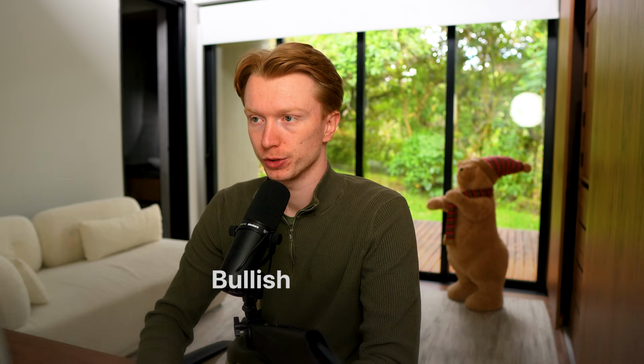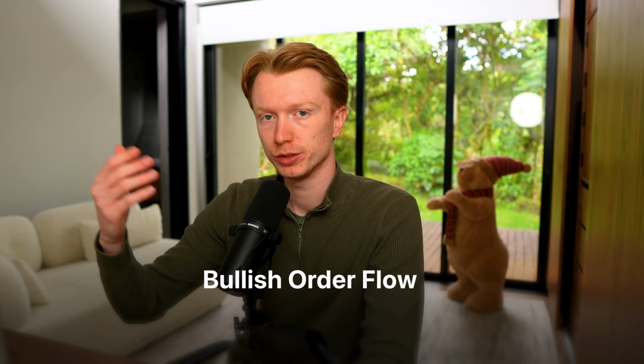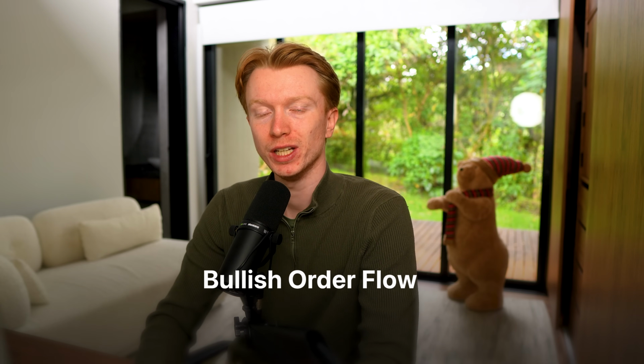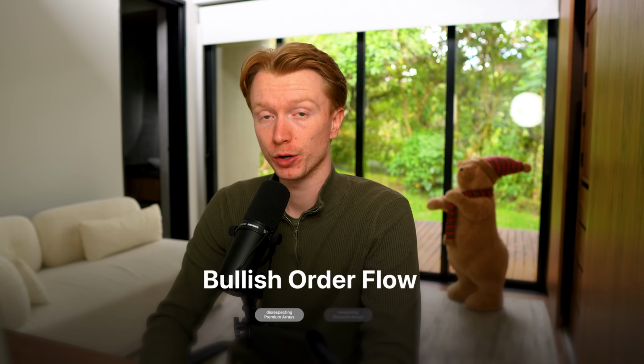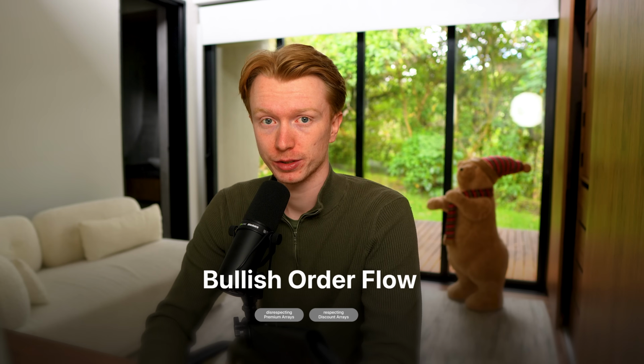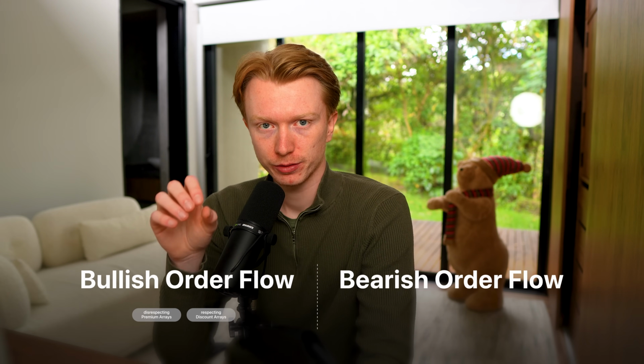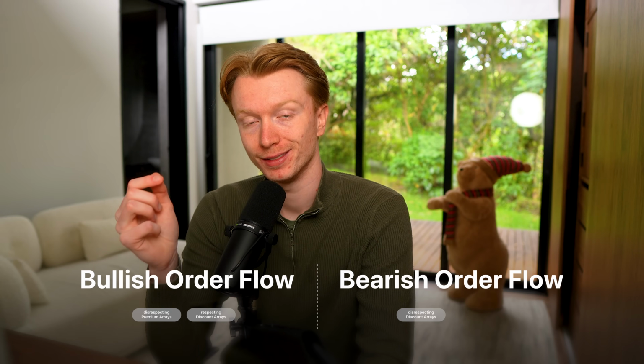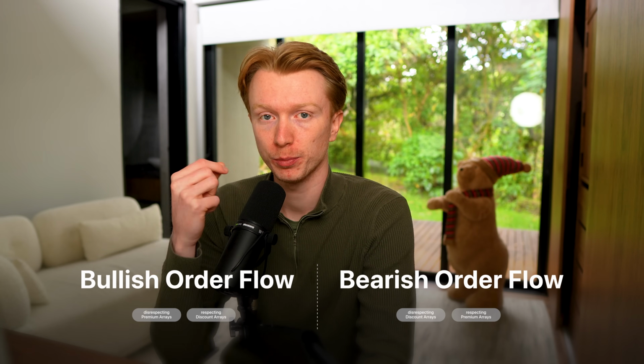Now we understand the 3 PD arrays that we have. Now we can move on to the next part of the roadmap, which is the trend. A trend in the market can be very clearly defined. Because when we talk about a bullish trend, so we are going higher, that means we are disrespecting premium arrays and we are respecting discount arrays. And when we have a bearish trend, that means we are disrespecting discount arrays and we are respecting premium arrays.